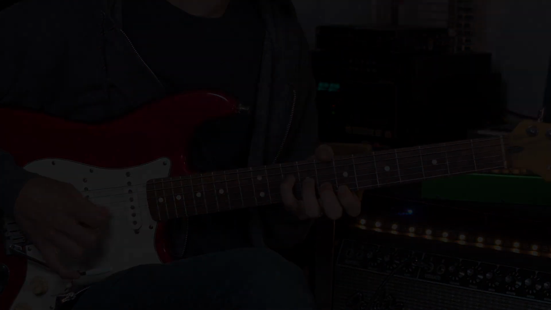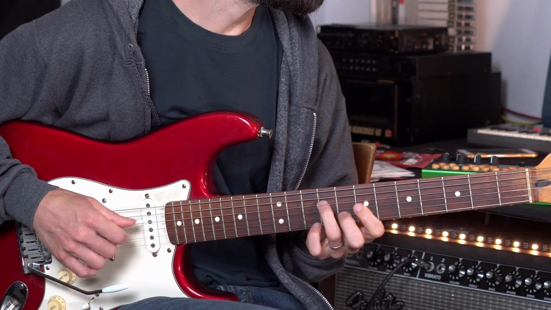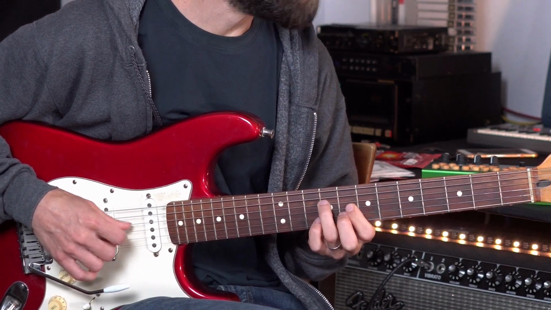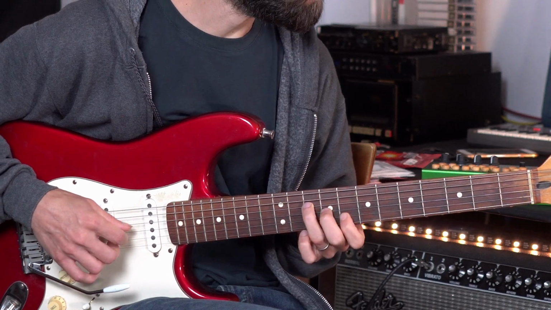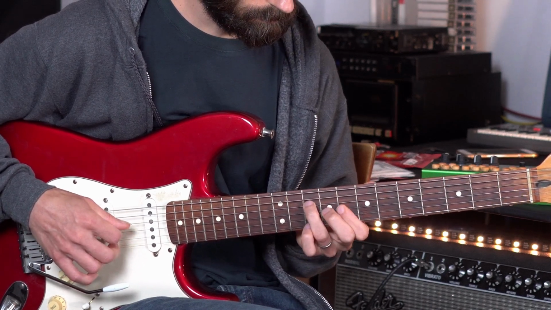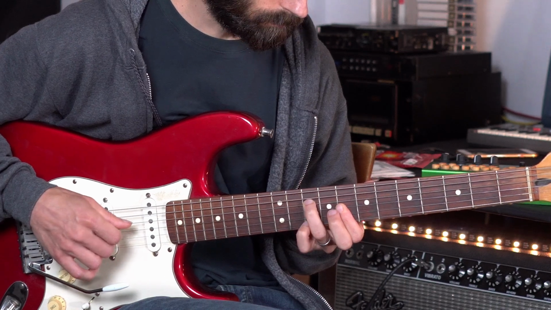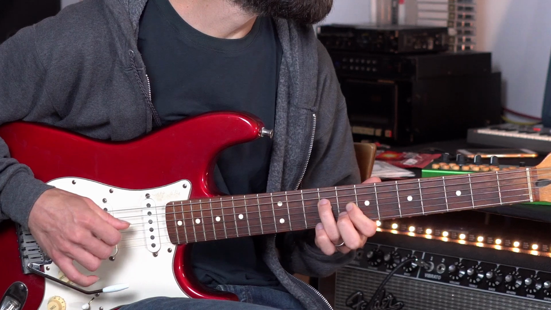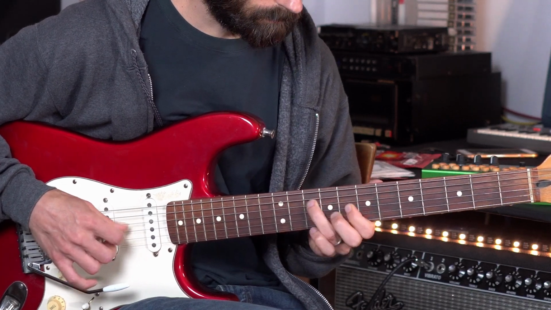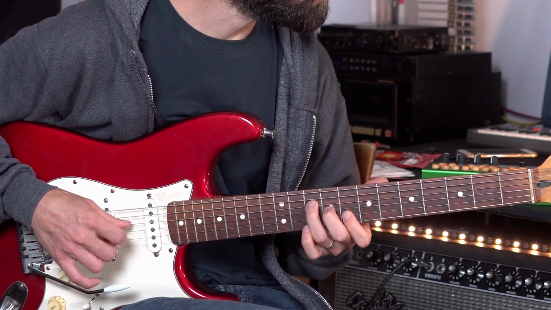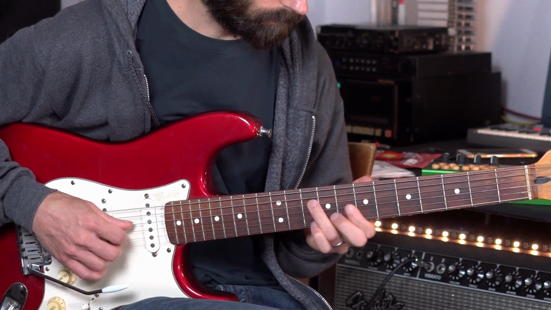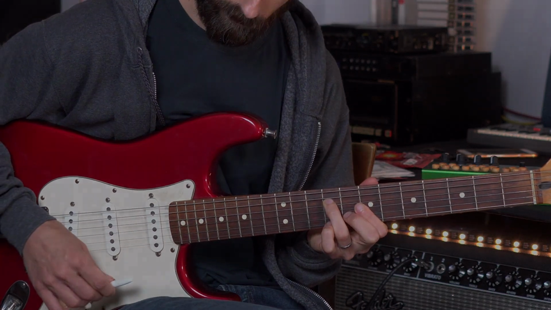Number 2, up augmented, down minor. Number 3, ascending diminished.